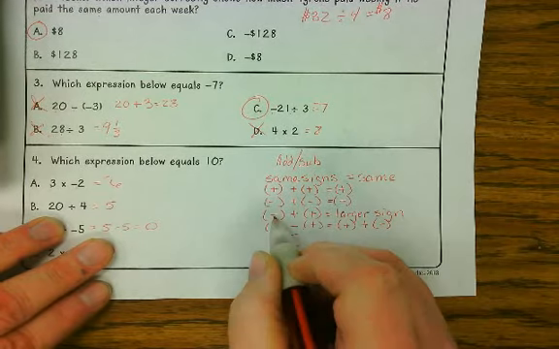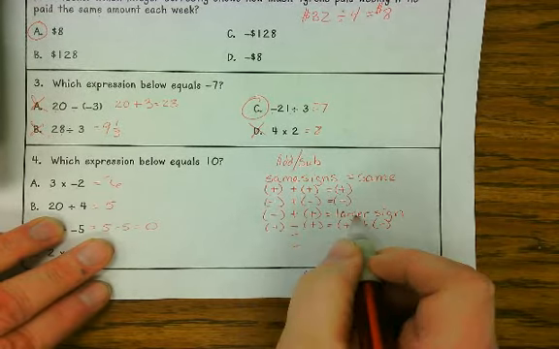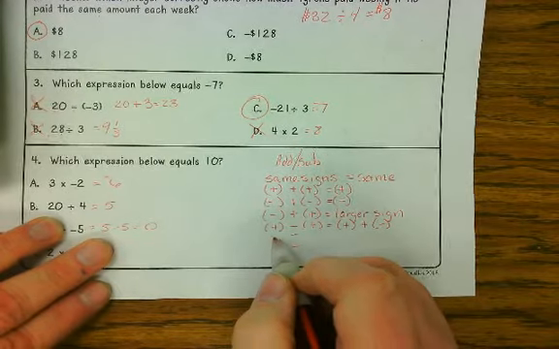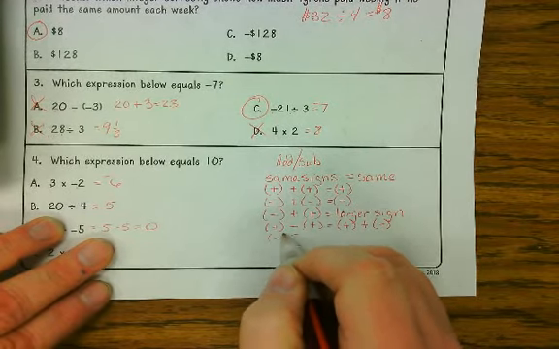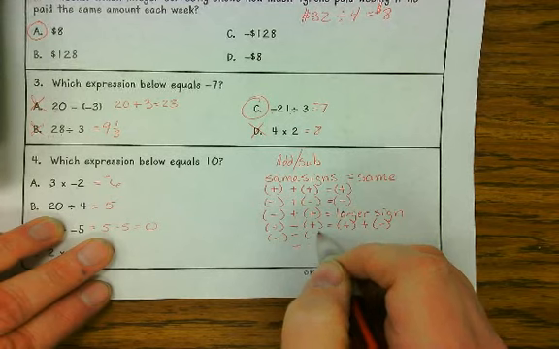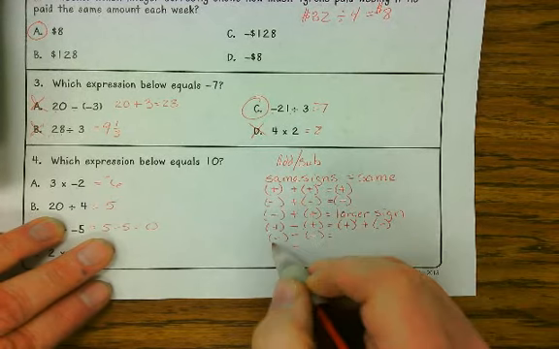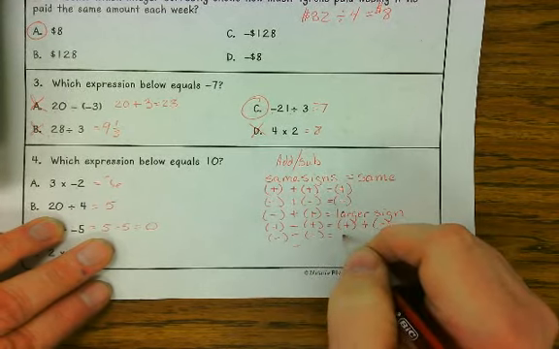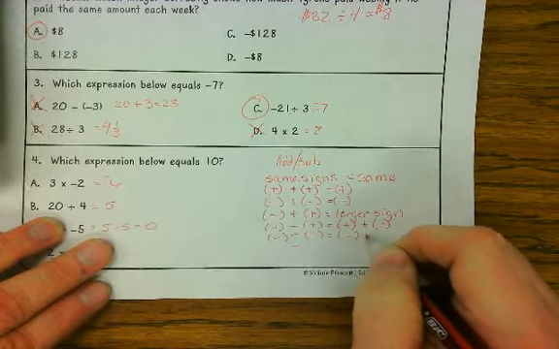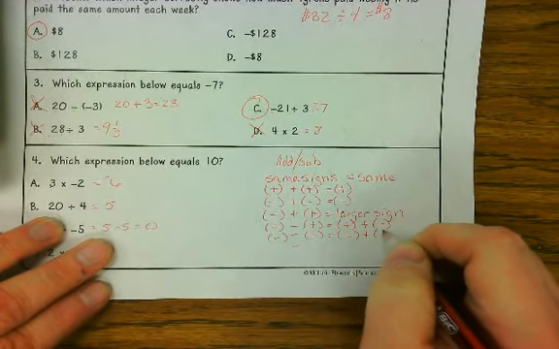And then we just go up here. Negatives and positives, it's whichever one's larger. If we have a negative minus a negative, again, it changes to a negative plus a positive.